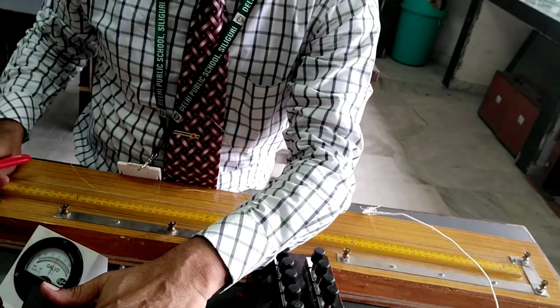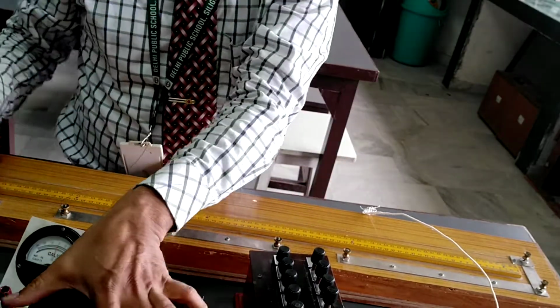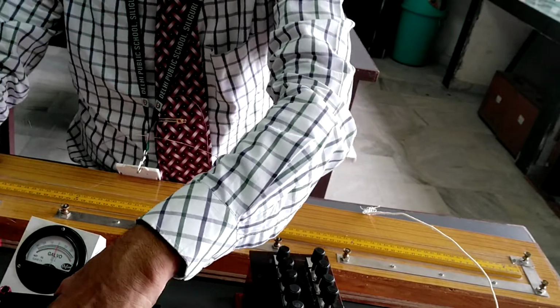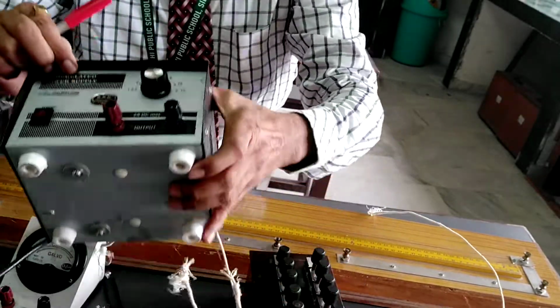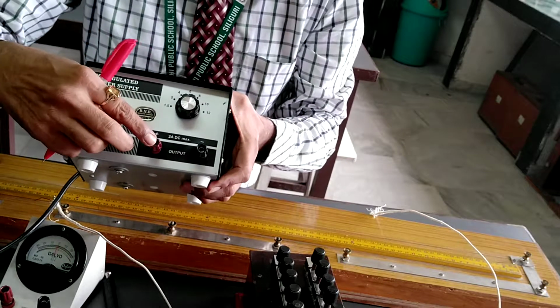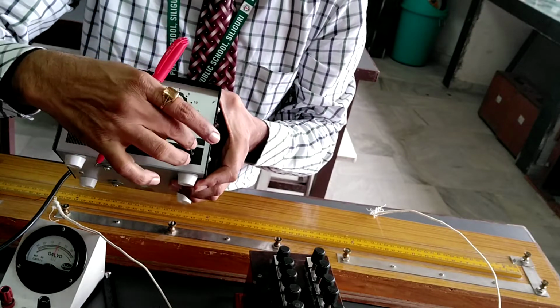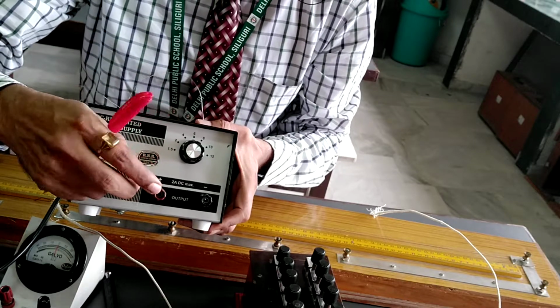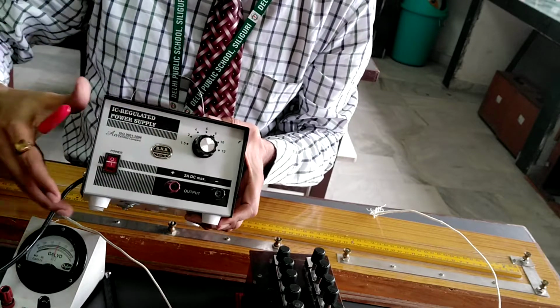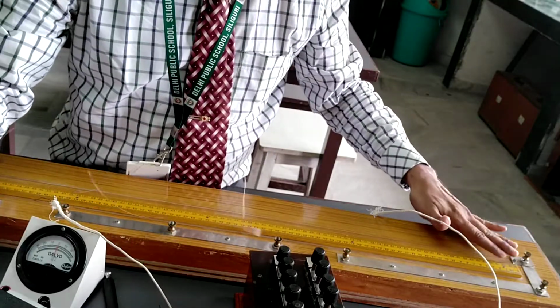Now we will use a battery eliminator with a source of 2 volt. It should not be more than 2 volt. This is the precaution. The positive end of the battery eliminator, that is plus, is the red one. The negative is the black one. The end where we will connect the wire from the positive, the plus, will be taken as 0 on this scale.